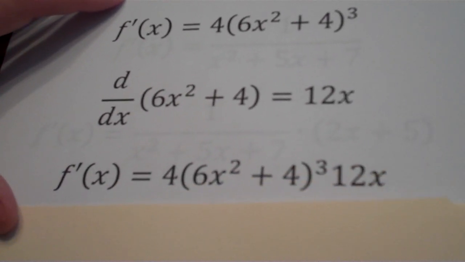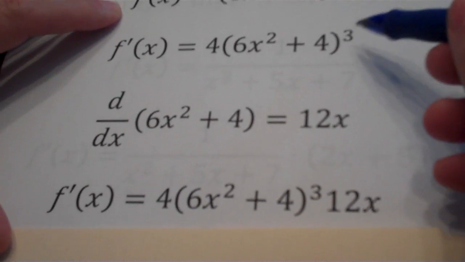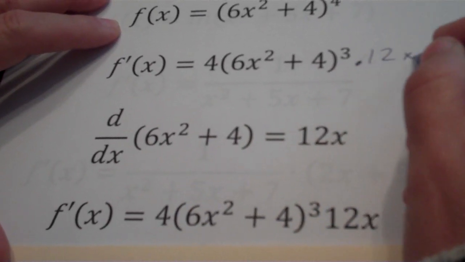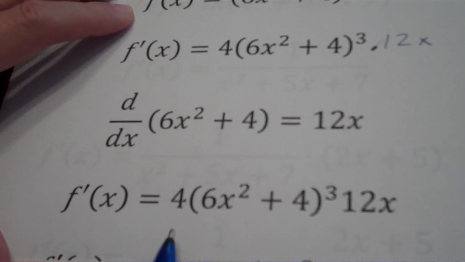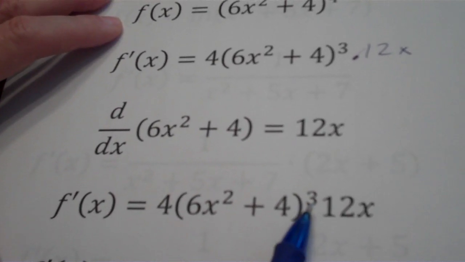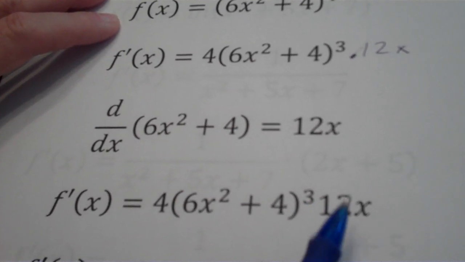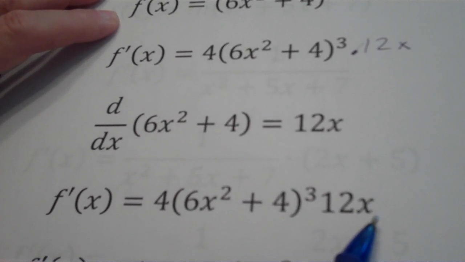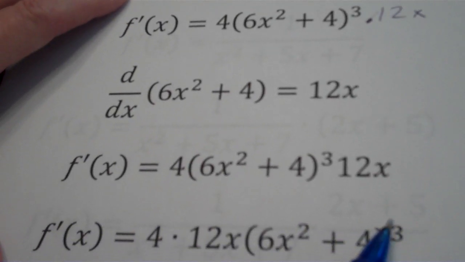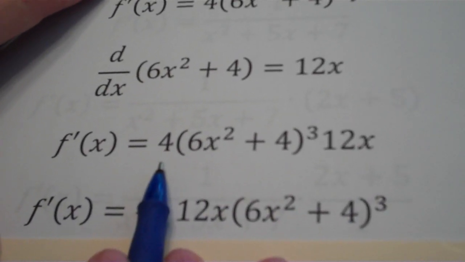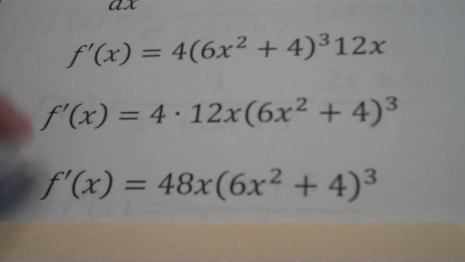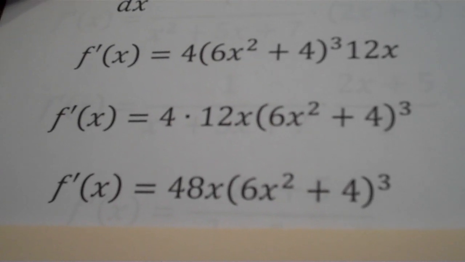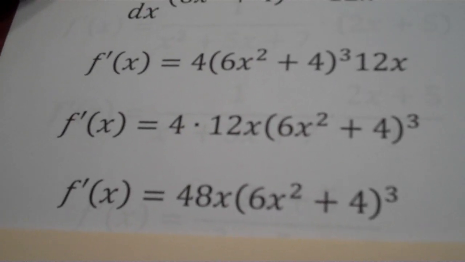And from before, remember, I had my basic rule. I'm just tacking on that 12x. But here I've written it more neatly for you. So I brought the 4 down in front, subtracted 1 from the power, and then just tack on the derivative of what's inside. Now I'm going to simplify this a little bit, make it a little neater. I'm going to bring this 12x over in front with the 4 and simplify it, and I get my final answer. The derivative equals 48x times the quantity raised to the third power. Let's go ahead and take a look at the next example now.